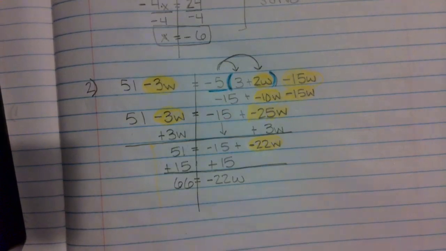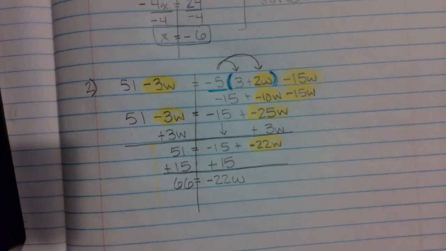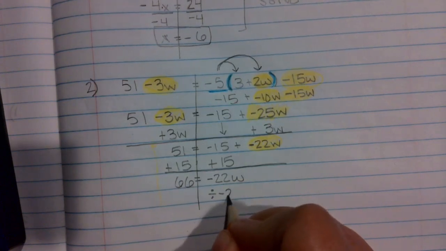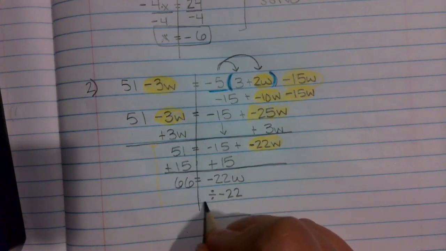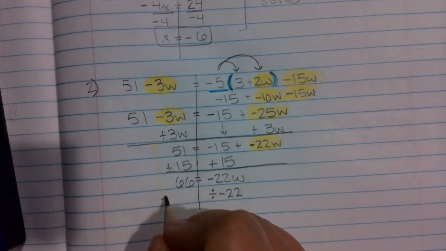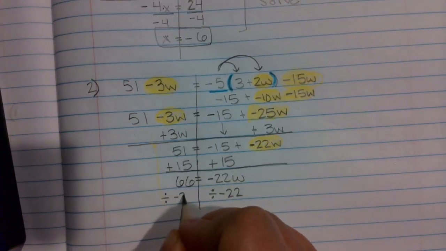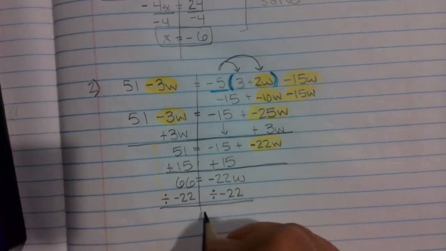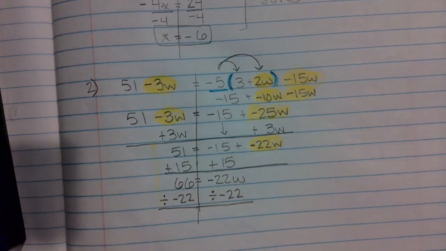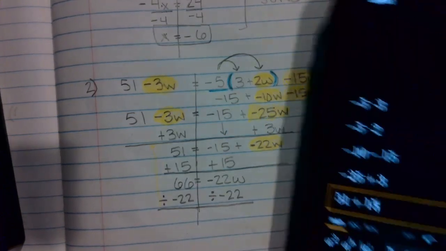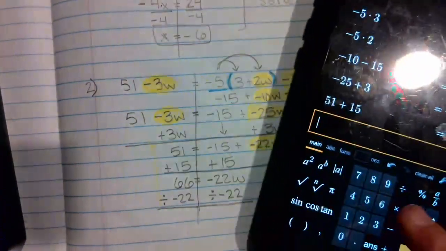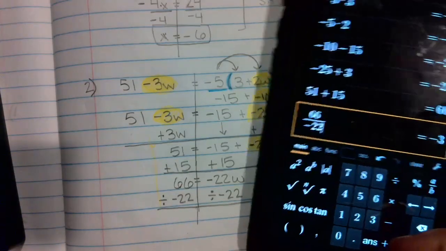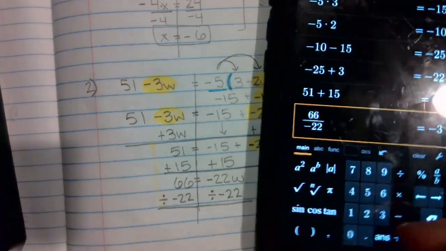When they're touching, that means that we're multiplying. So to undo multiply, we divide. And you can either use that fraction line like we did last time, or you can use this division symbol. Either way is fine. Eventually, we're always going to use that fraction symbol. You're actually going to find out during A7 why in our next lesson. How exciting. Okay, so 66 divided by negative 22, and we get negative 3.